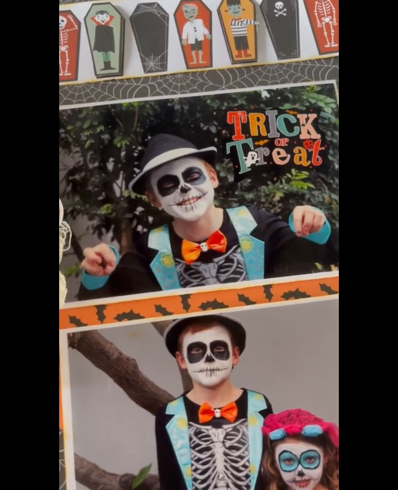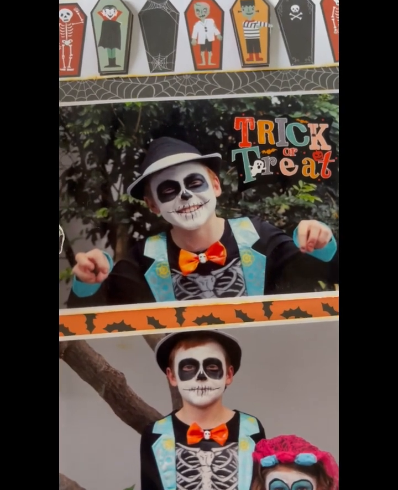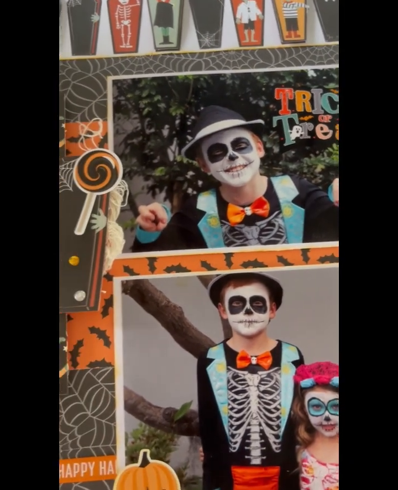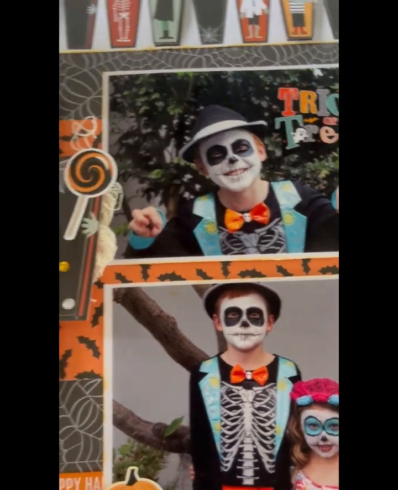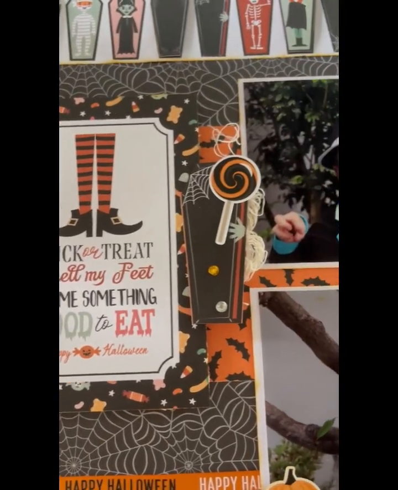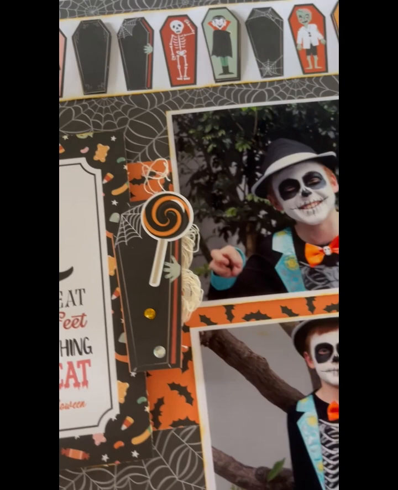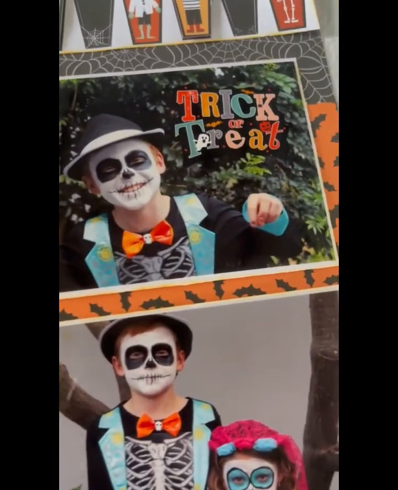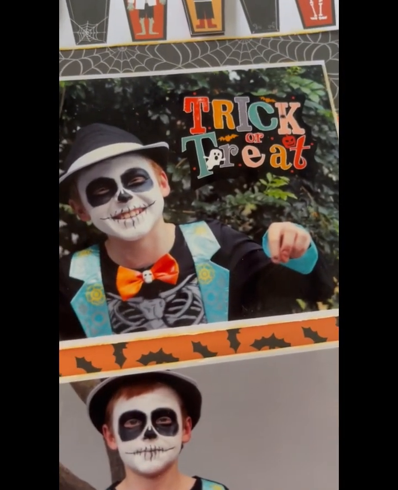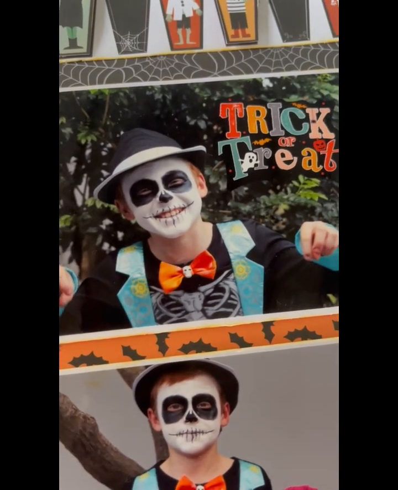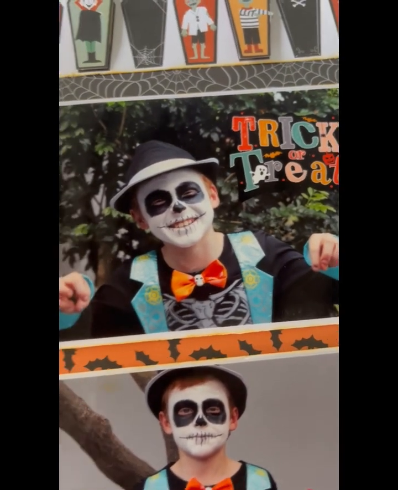I printed the photo on 6x4 photo paper and mounted both photos on white cardstock. I've actually finished this layout very quickly for me. Usually I procrastinate with my layouts and take quite a long time. You can see that little element there, trick or treat, just really makes that photo pop, and it's such a fun way to add some interest to your layouts.